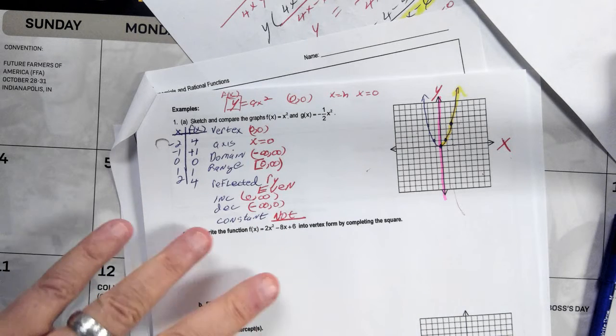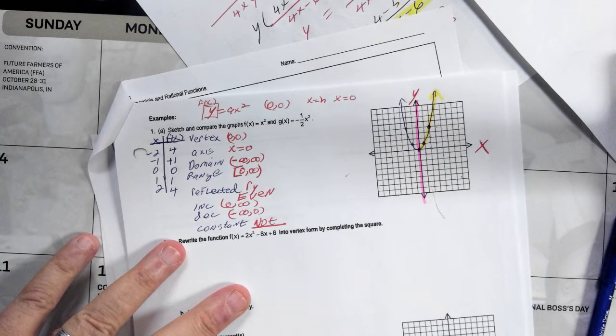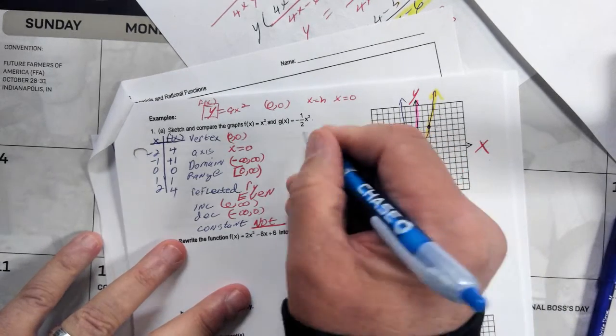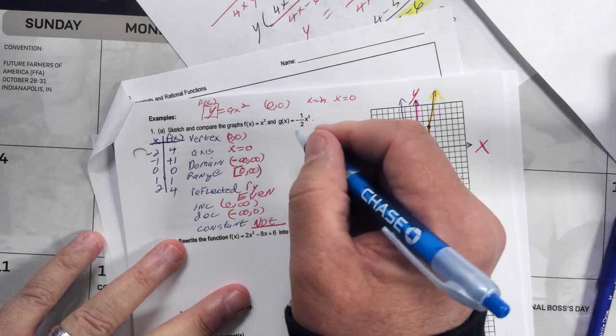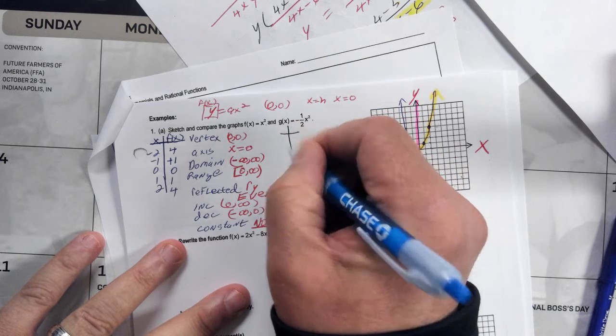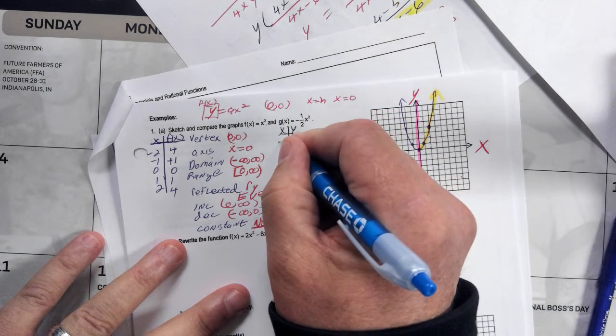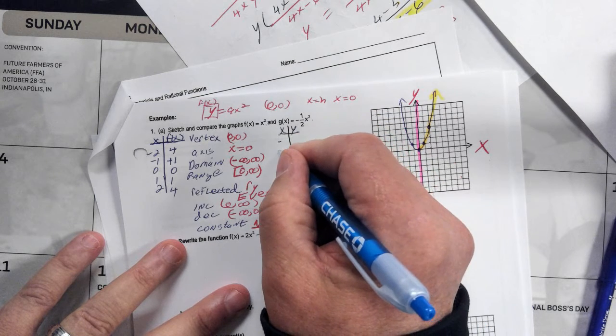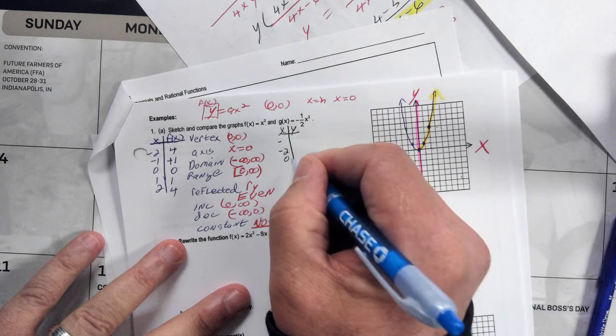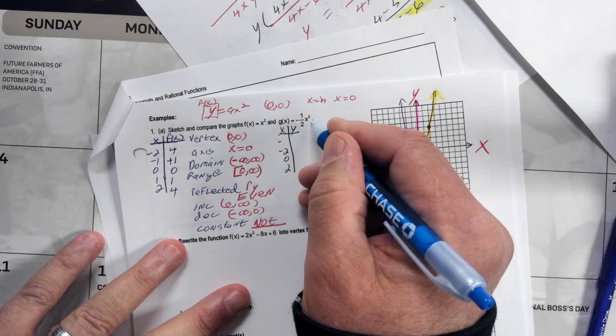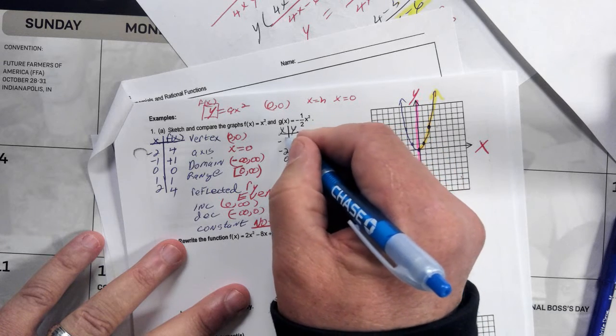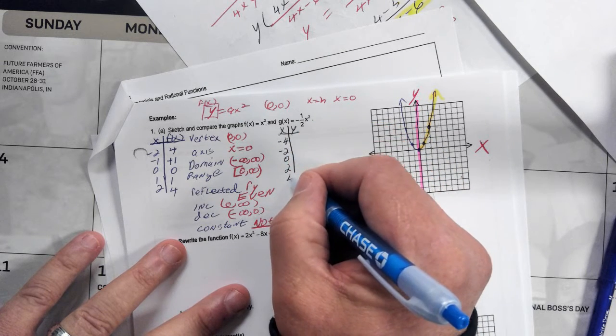Now we're going to the next problem. We'll do this one in, I think, black. We want to do the same thing. Table, x and y. Negative, oh geez. I'd do -2, 0, 2. I'm not using 1 because I get a fraction, so I'd probably use -4 and +4.